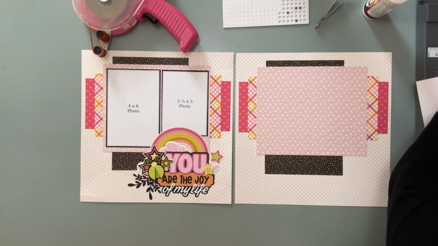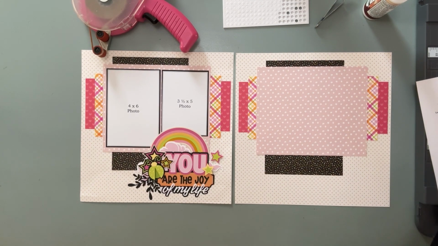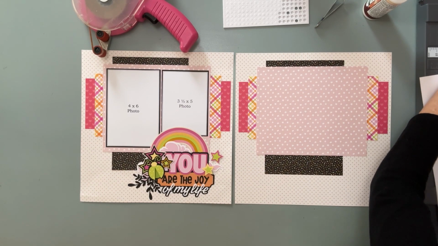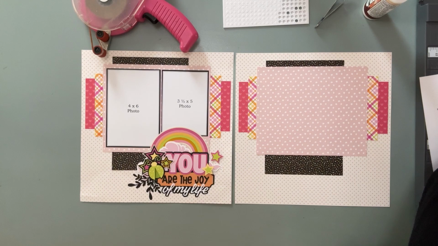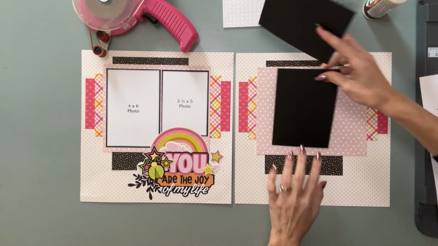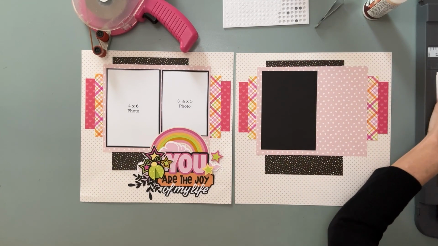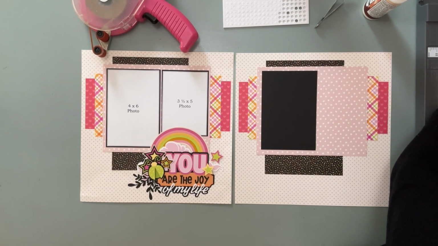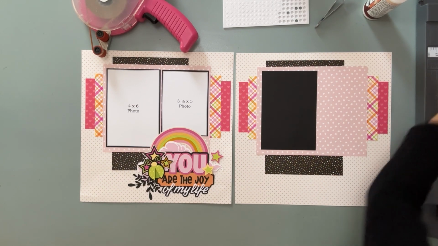So we have 2 vertical photos here. My first one is 4 1/4 by 6 1/4. And then I'm going to have a bit of a smaller one with a 5 1/4 by 3 3/4.